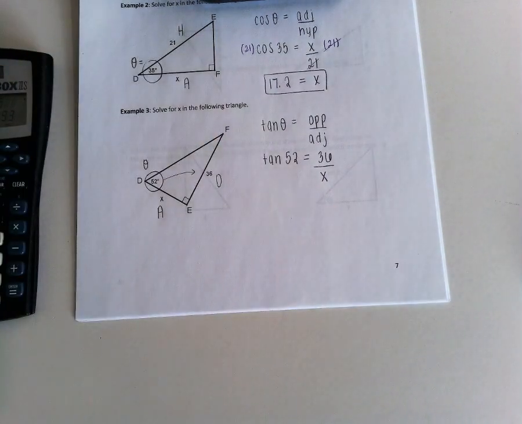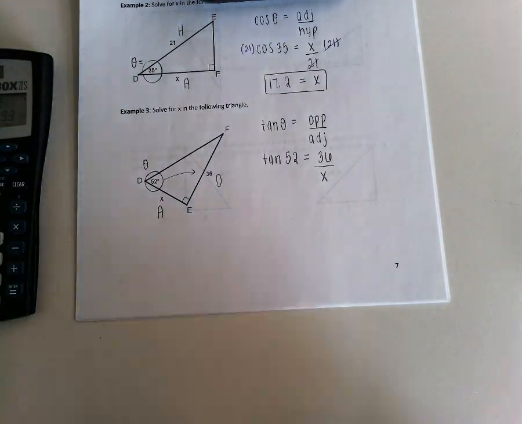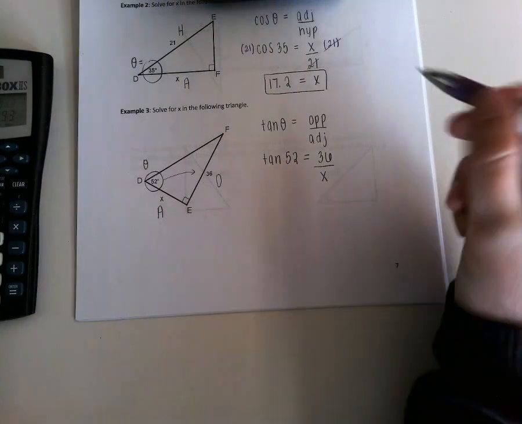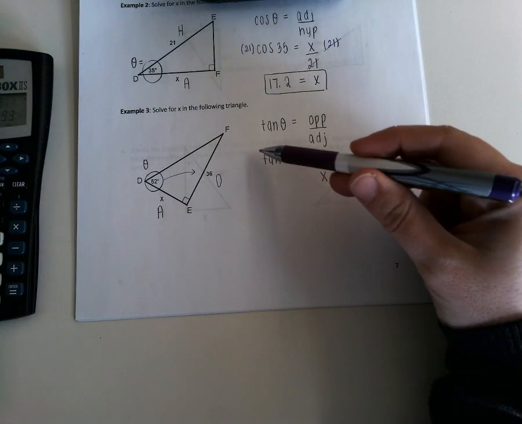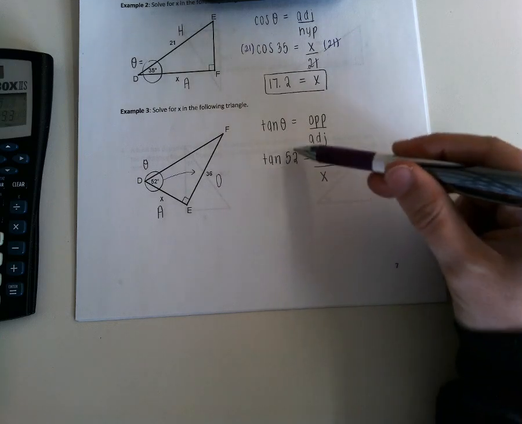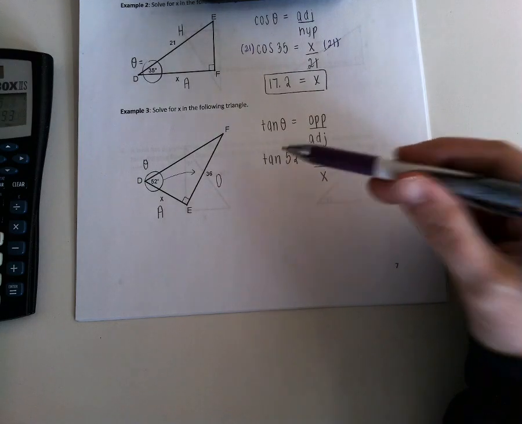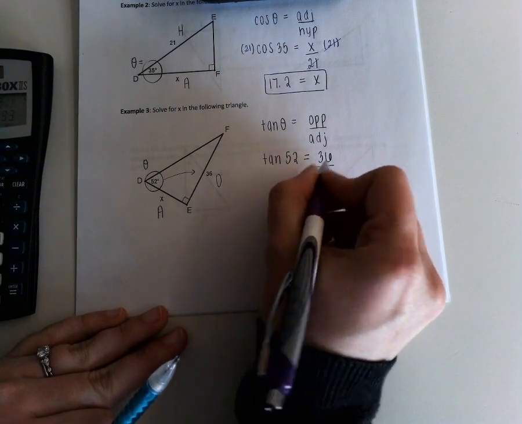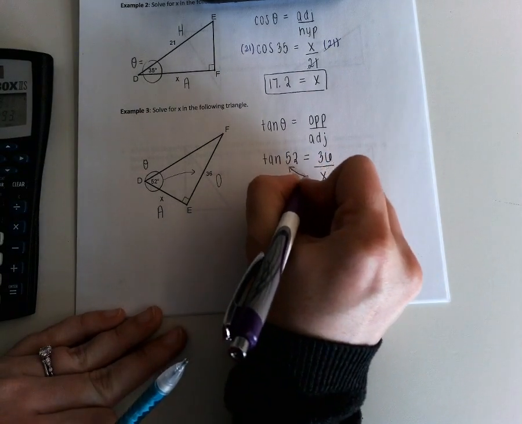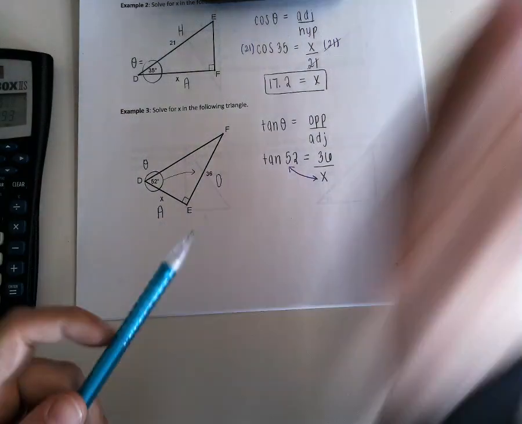Now this one's a little different. The steps for solving are slightly different, but what we would have to do is multiply this side by x, but then we would need to divide by tan 52. The easiest way to remember this is that when the x is underneath, we can just switch these two around.